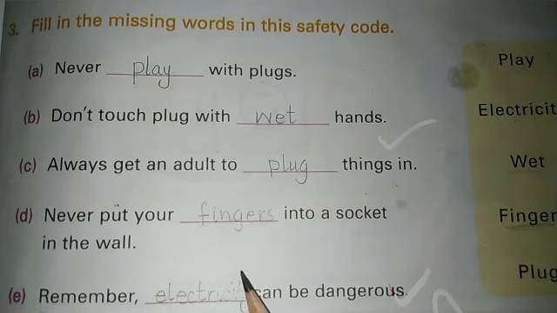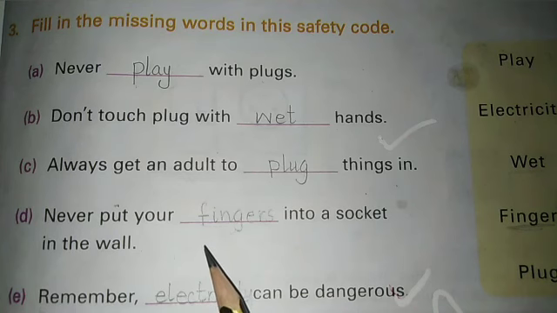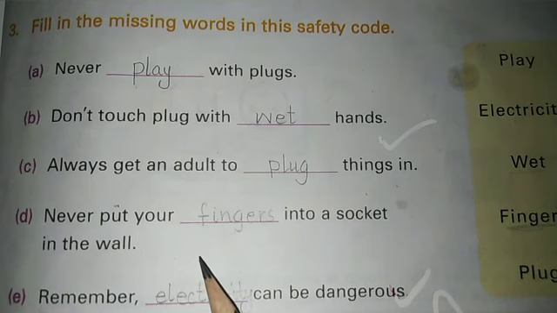I hope you have a better understanding of these 3 exercises. You will learn these exercises at home by heart, inshallah. Tomorrow we will answer this question in our notebook and the worksheet of this chapter.